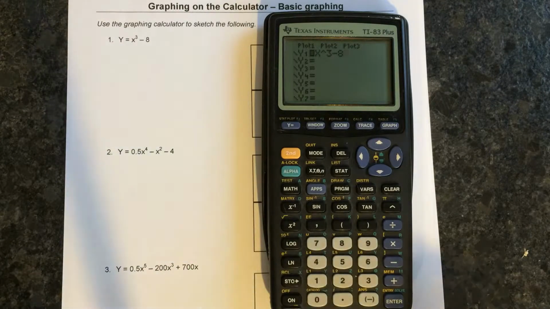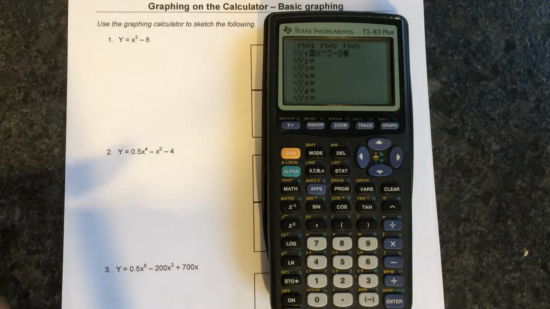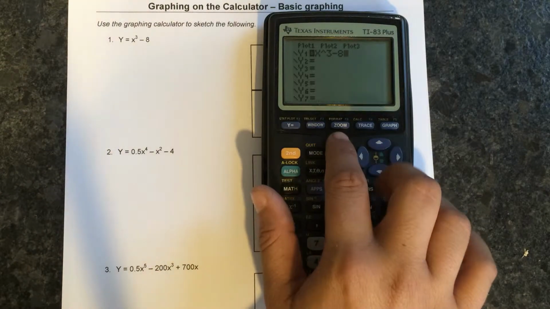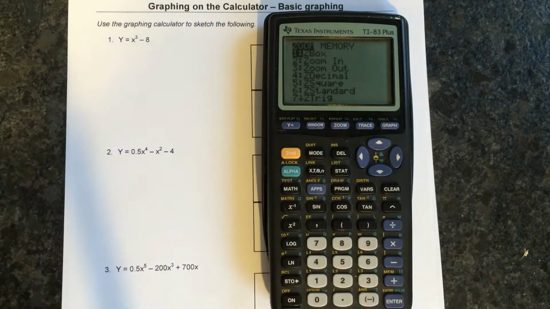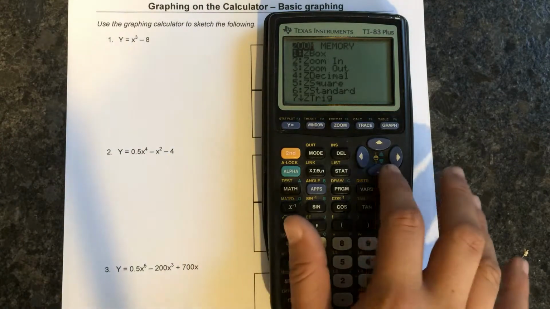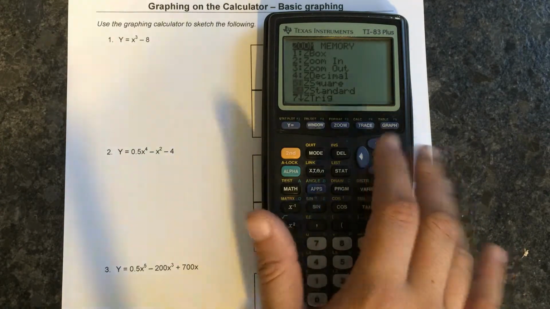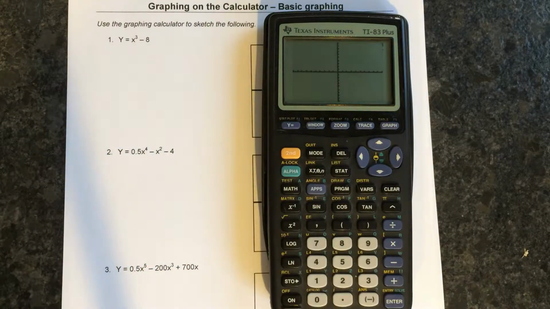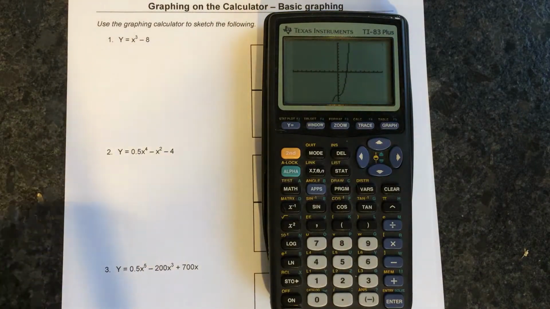Okay, now if you just hit graph, it will graph it, but if you've used this calculator before, if you've borrowed it from somebody, graphing it right now, it's going to graph on the standard 10 by 10 screen. But to make sure yours graphs on a standard 10 by 10 screen, you can always do that by going to zoom, which is this middle button here, and select option number 6. You can actually hit 6 or arrow down and press enter. And that's a standard 10 by 10 screen.